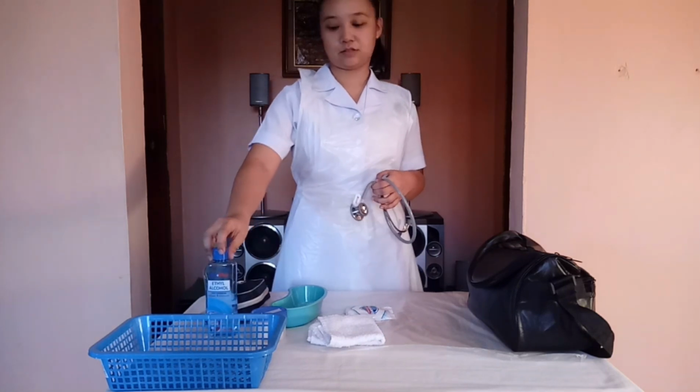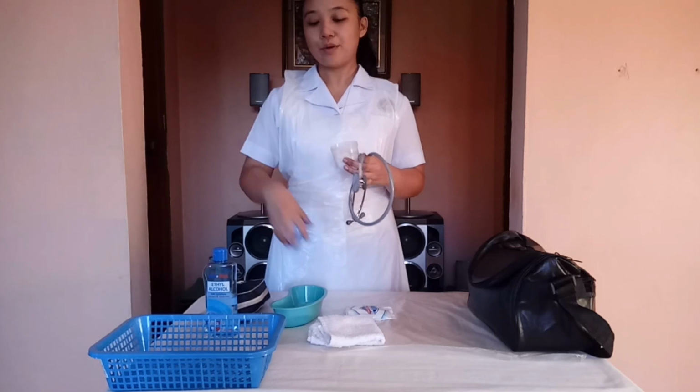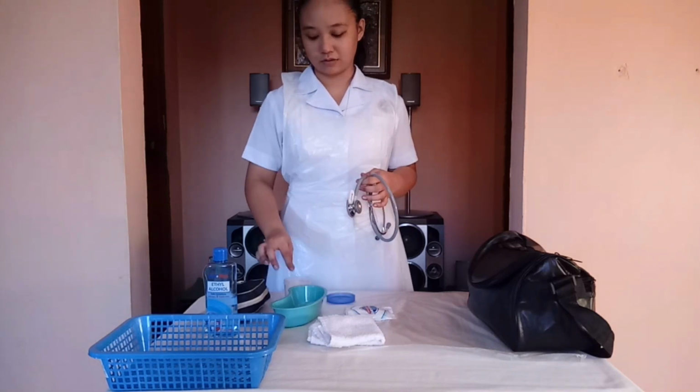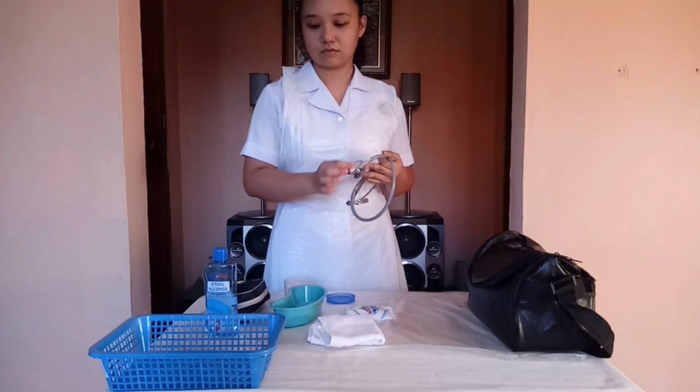After doing the nursing care or treatment, you can clean, wash, dry, and sanitize all the things that you used with 70% alcohol. As this one is cotton balls with alcohol, you can use this to clean the things used.